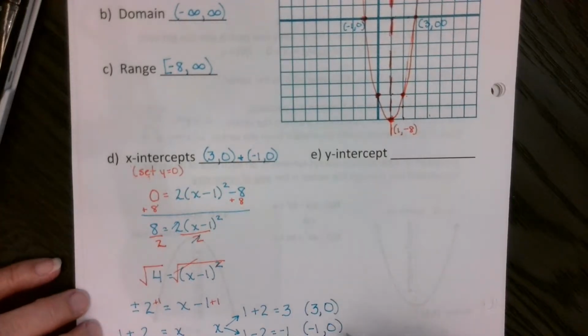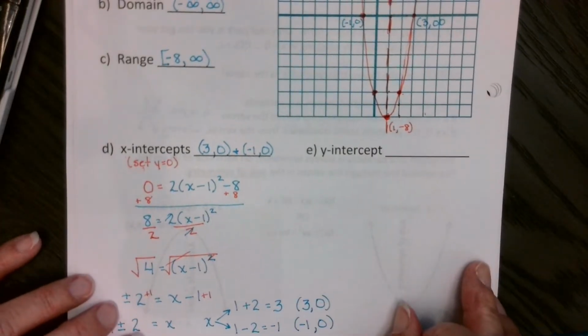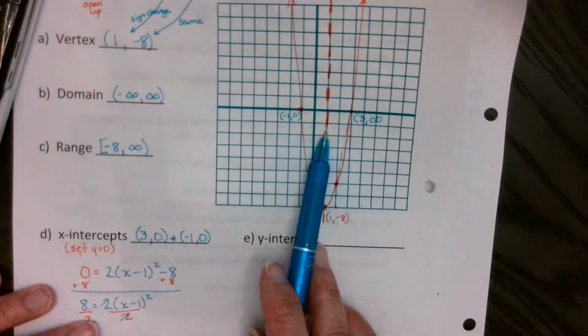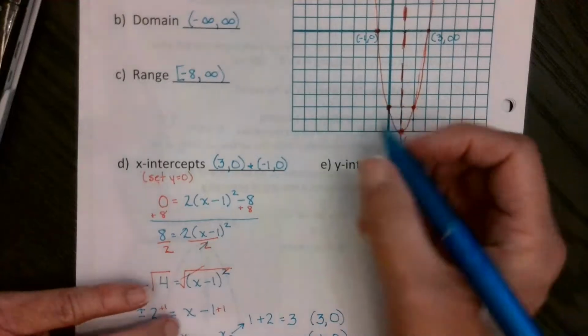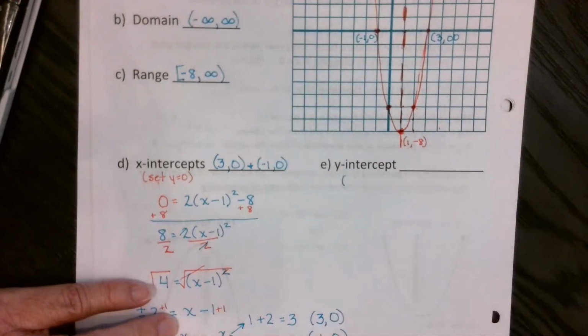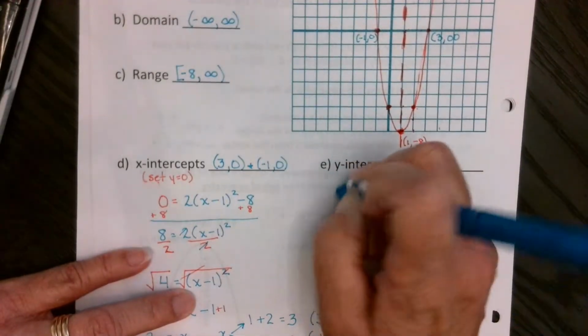Those were my x-intercepts. Now, why did I do all that? I didn't have to on this problem, but the next problems we're going to have to do that. Now, the y-intercept, to find it, you set your x equal to 0.